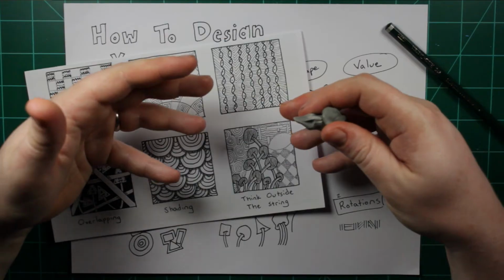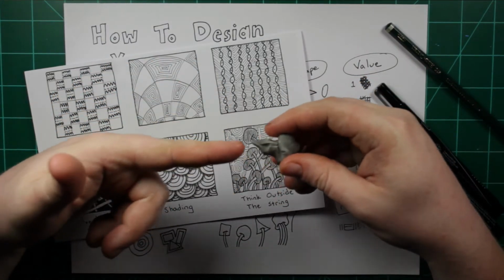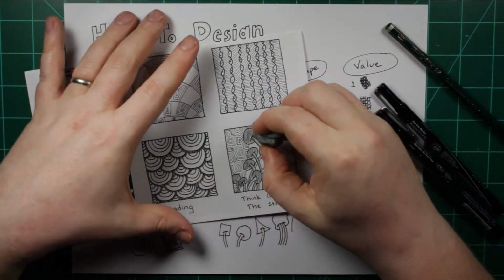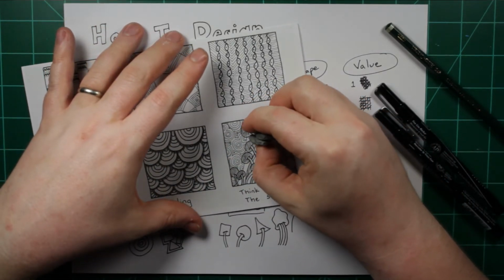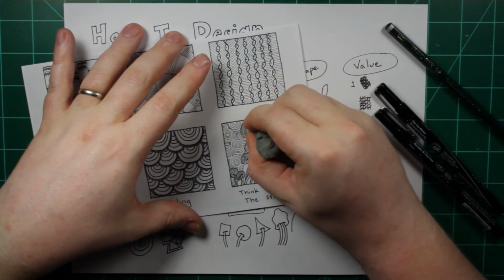I haven't made a mistake. What I've done is I've added a bunch of value, and now I want to use a kneaded eraser to pull some of that value off and make highlights. It's just a tool. It's not for getting rid of mistakes.